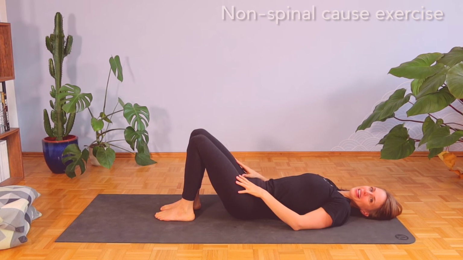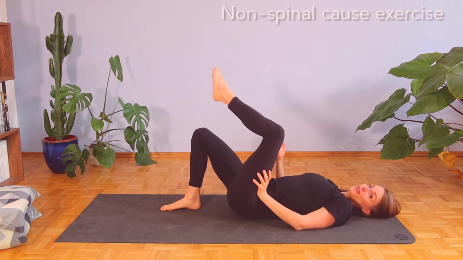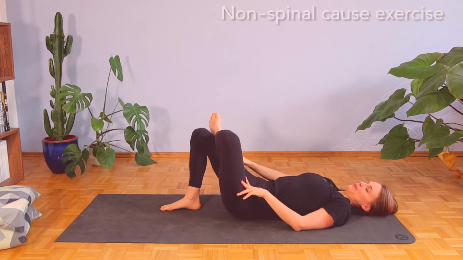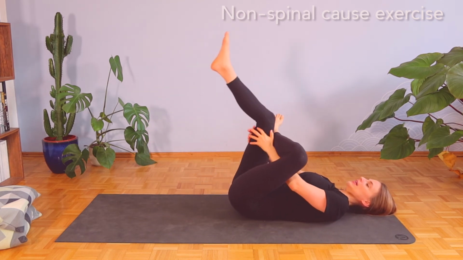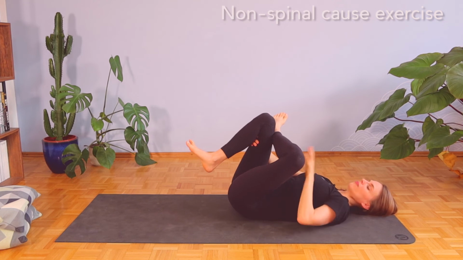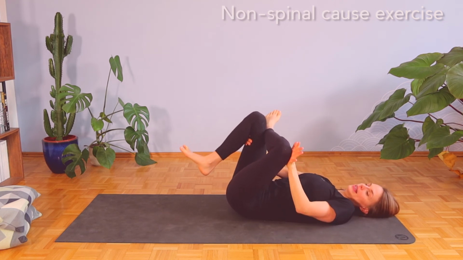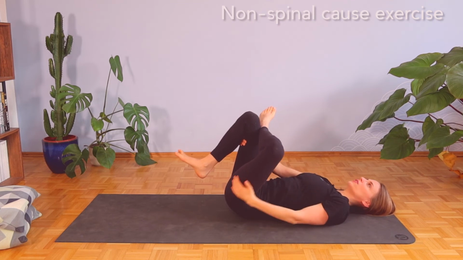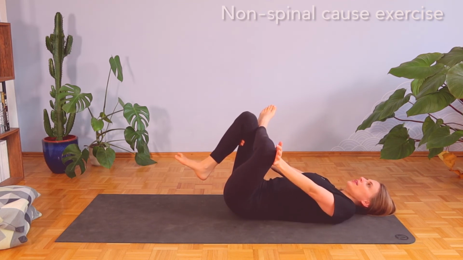Maybe you are already familiar with the figure 4 stretch. If not, you take your affected leg and put your heel onto the opposite knee. Then you bring the knee in towards your chest, paying attention that the knee is not coming towards you, so you're pressing it away, and that should really fire up the piriformis muscle. You should feel a nice stretch.